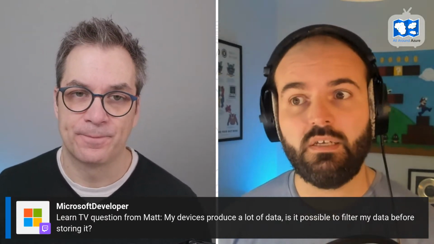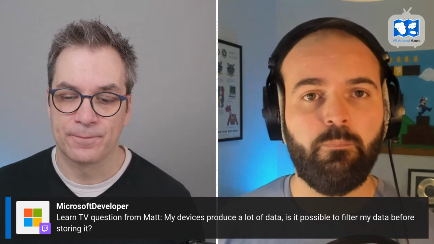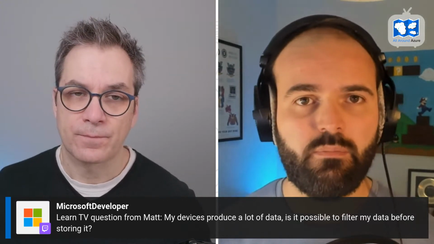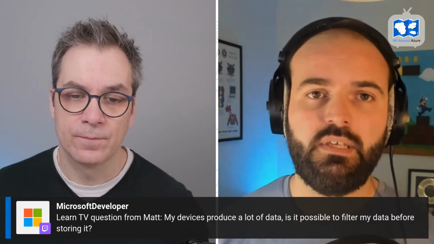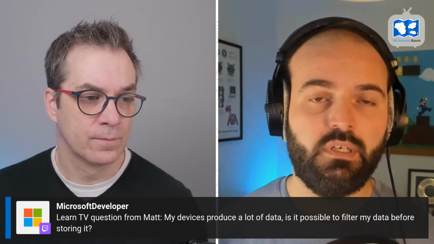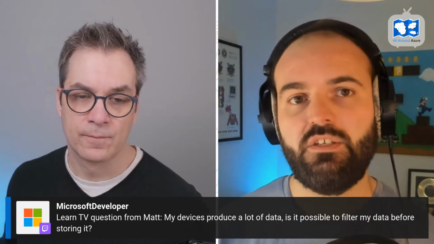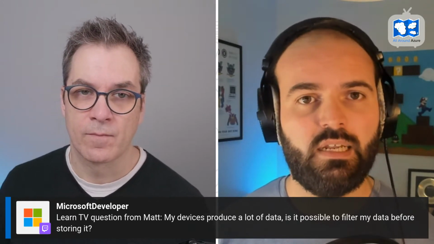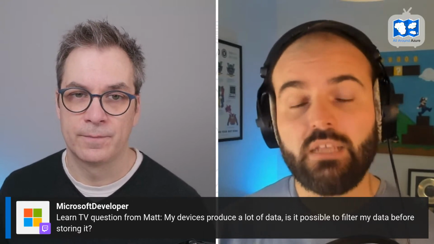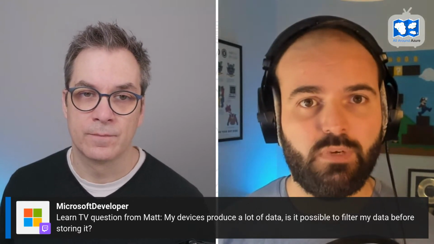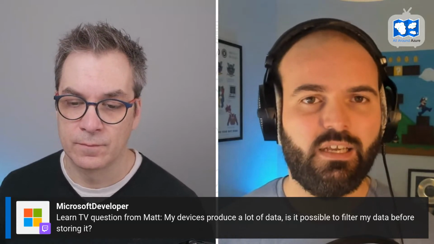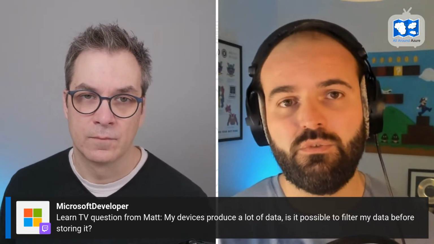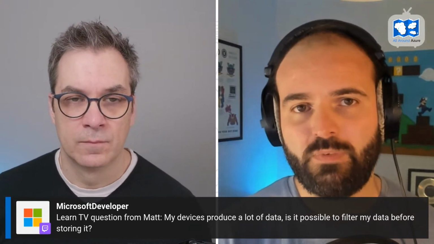Absolutely. There are different ways of doing it. If you're leveraging IoT Hub and the Azure IoT Hub device SDK, you can add properties within every message sent by the IoT device, and you can filter out this data very easily right within IoT Hub. So that will be the easiest way of doing it. Unfortunately, you will need to make some changes in your device code to use that solution.